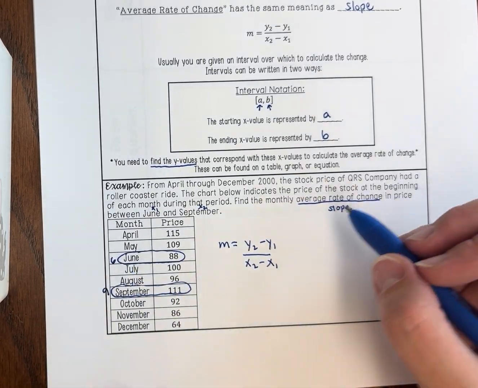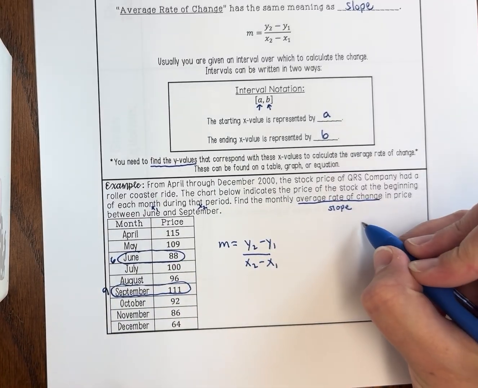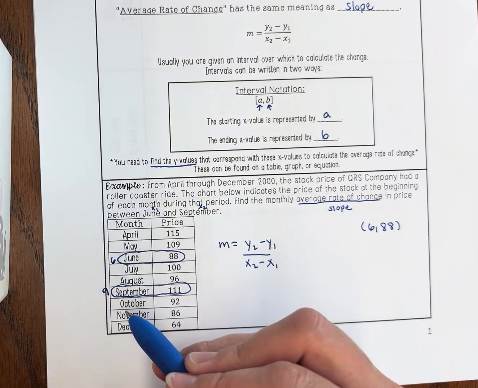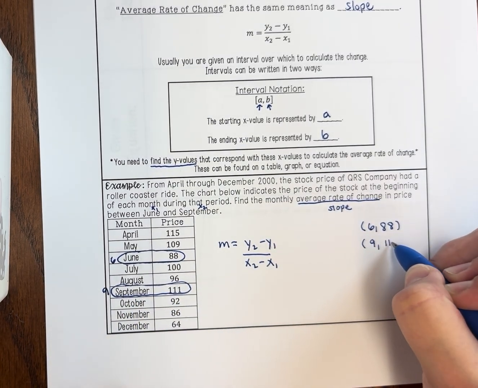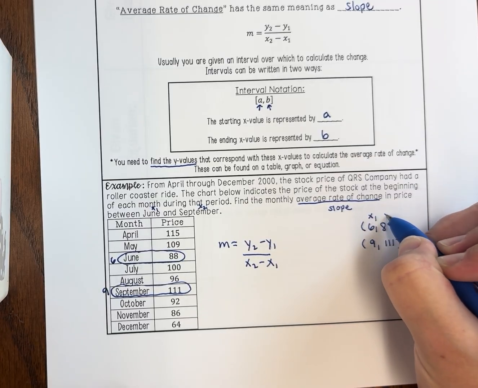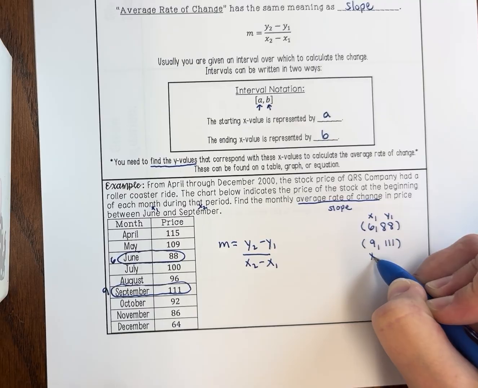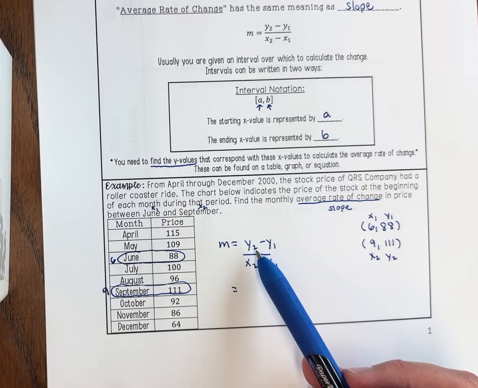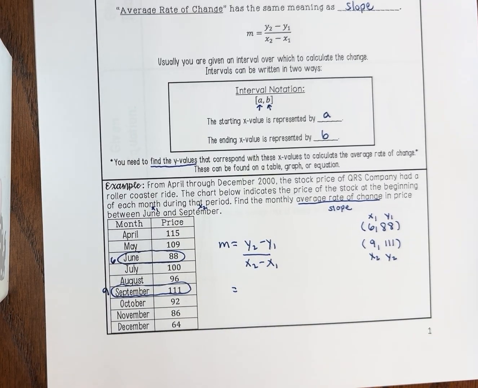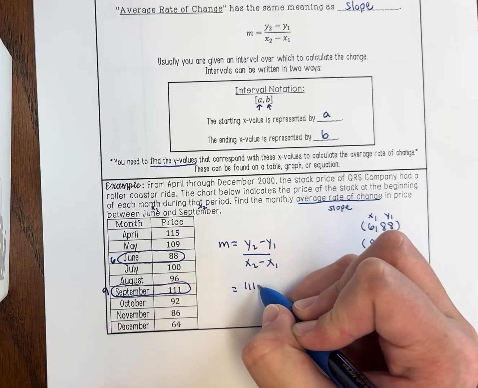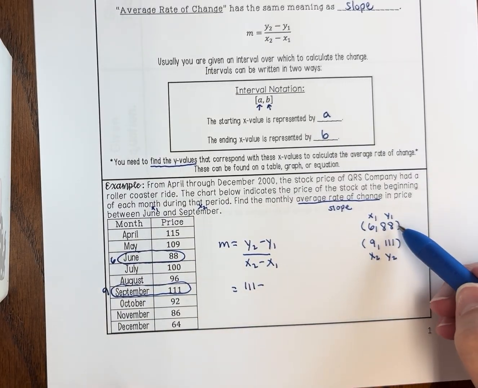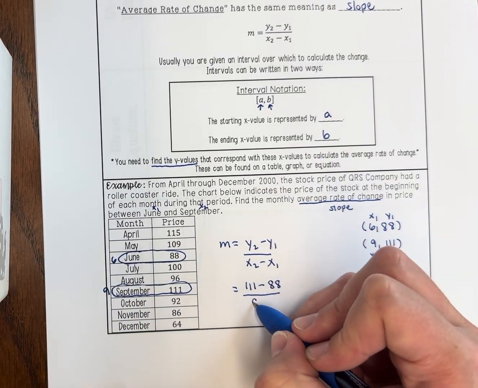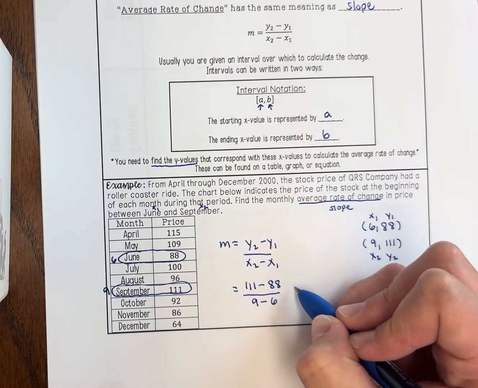So we really have the point June, 88, is going to be (6, 88). And then September, 111, is really going to be (9, 111). From last year, if you want to, you can label this x1, y1, x2, y2, and then you can substitute your numbers in. So first we're going to do y2, which is 111, minus y1, which is 88, over x2, which is 9, minus x1, which is 6.